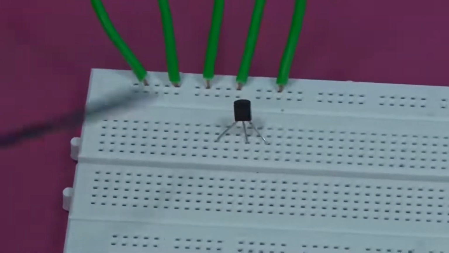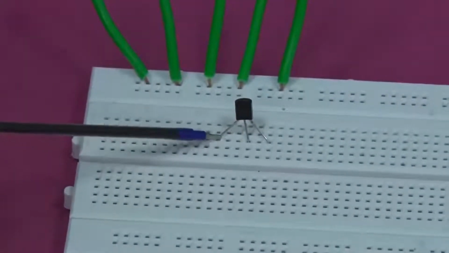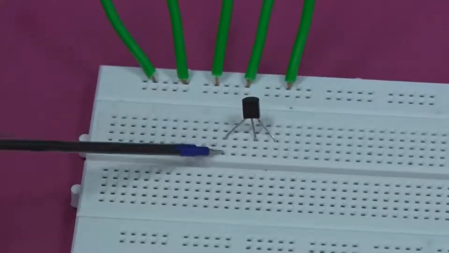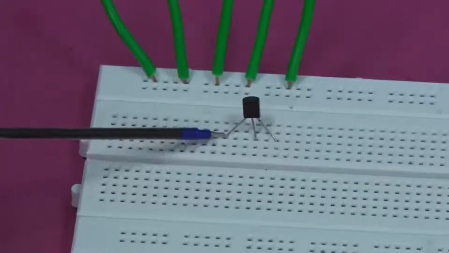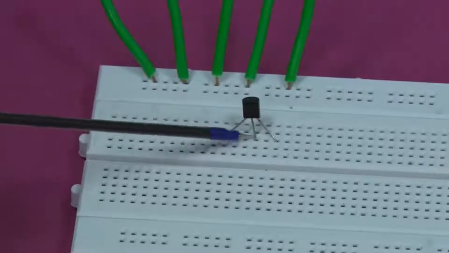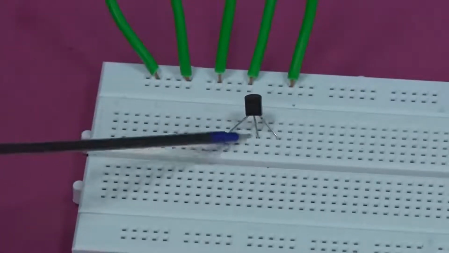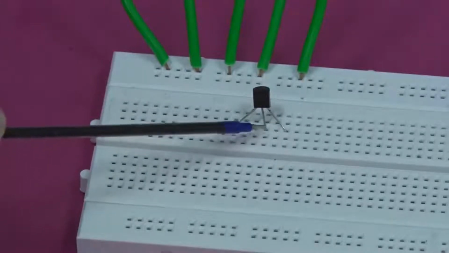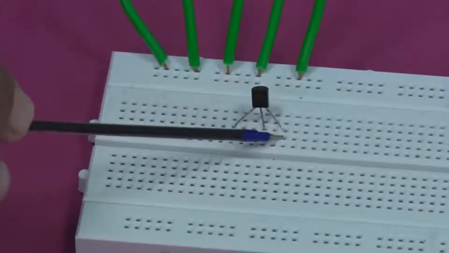So, you can see the collector is here. All these points are connected to each other. Anything I put here will get connected to the collector. Similarly, this is the base, and all these 5 holes on this line are connected to each other, so anything I connect here will get connected to this. And similarly, this is the emitter.